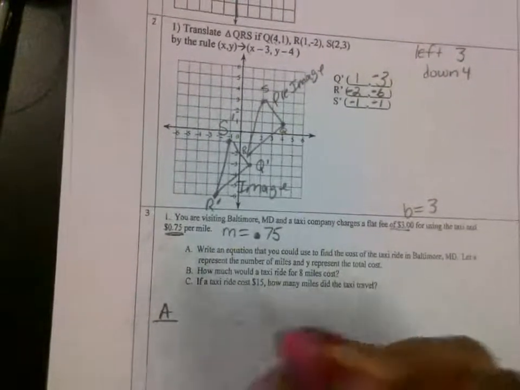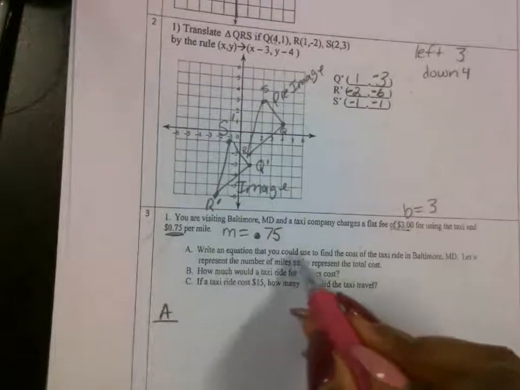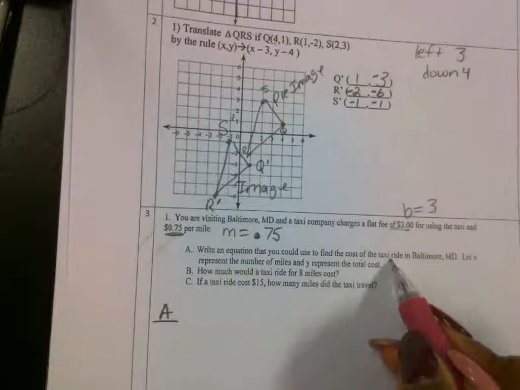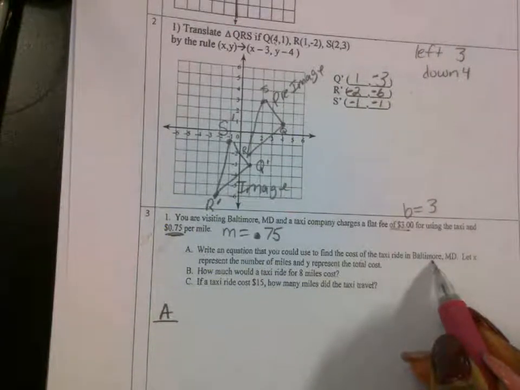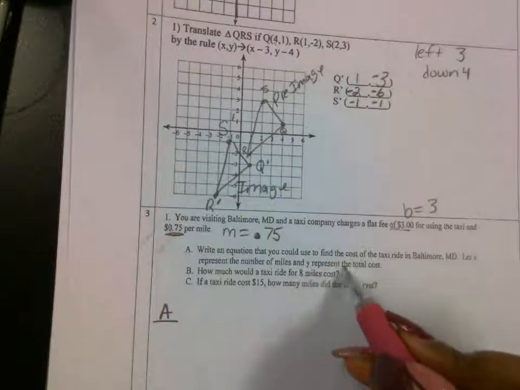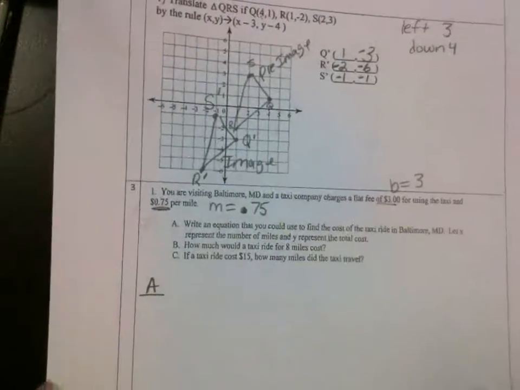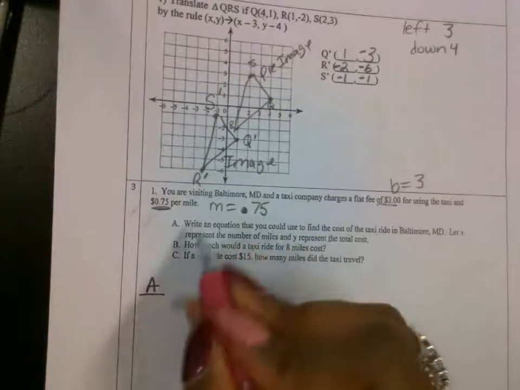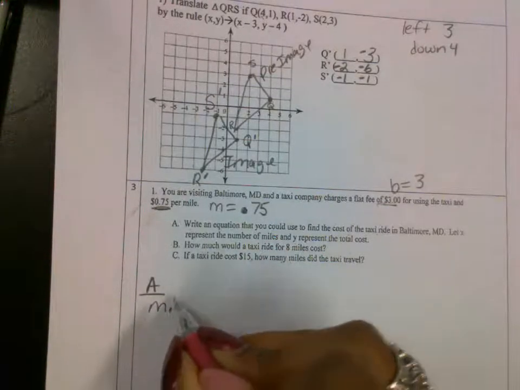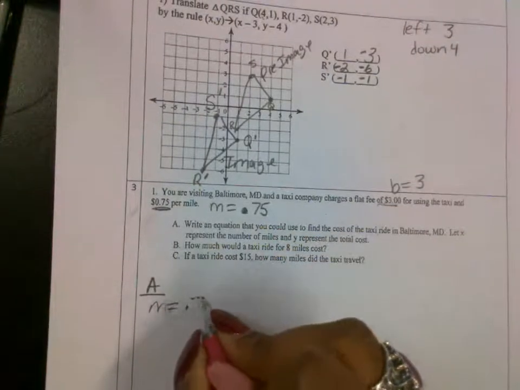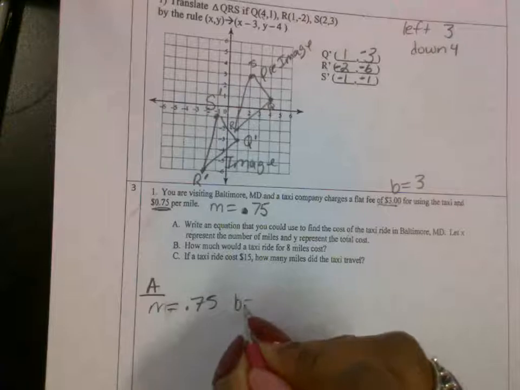So let's look at A. Let's do A first. Okay? Write an equation that you could use to find the cost of the taxi ride in Baltimore, Maryland. Let X represent the number of miles and Y represent the total cost. Okay? So our M and our B, this is our M, which is equal to 0.75 and our B is equal to 3.